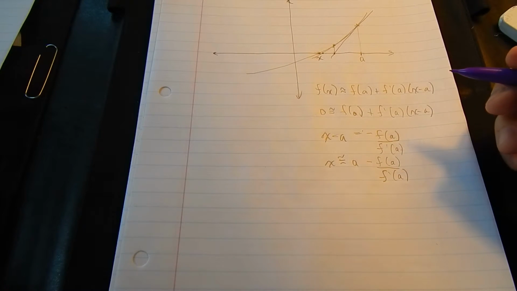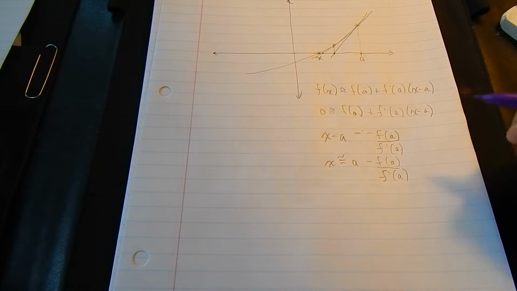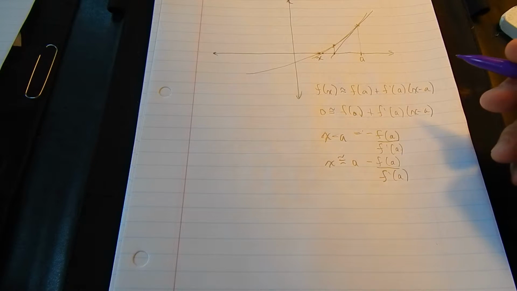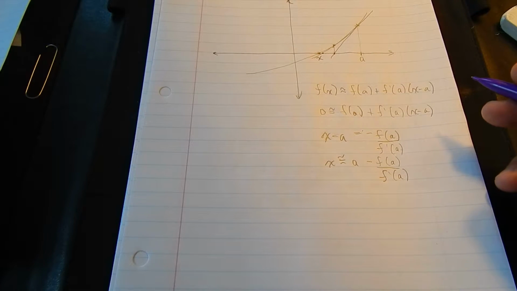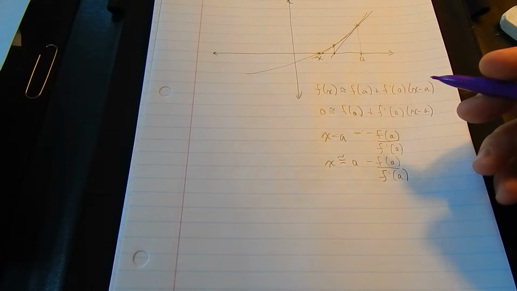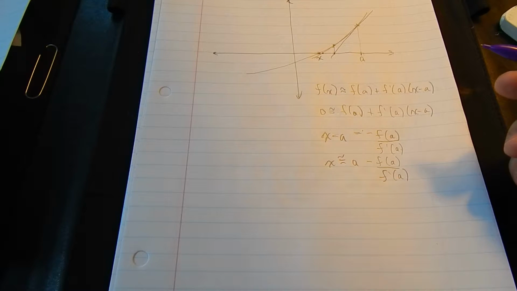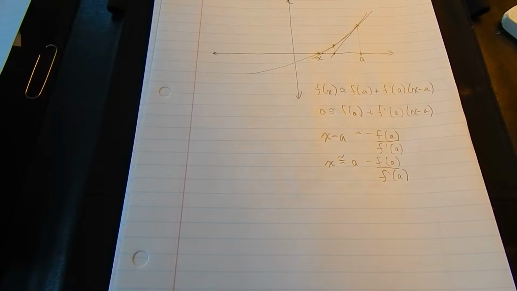Once you get an approximation, you plug it back in to get a better one. And what this really is, is a linear approximation of f at a for vectors and vector valued functions.